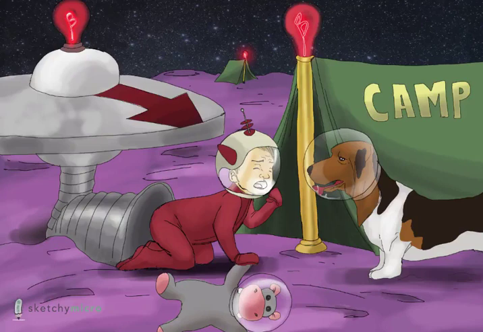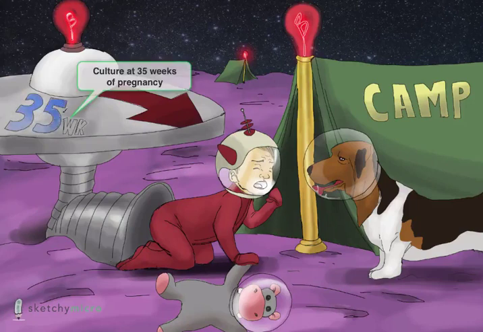Part of mom's prenatal care is that she has her vagina and rectum swabbed for Group B strep at 35 weeks to see if she's colonized. So we'll write 35 WK, or 35 weeks, on the side of the ship. Again, this is to remind you that all pregnant women need to be swabbed at 35 weeks to see if they're colonized for Group B strep.